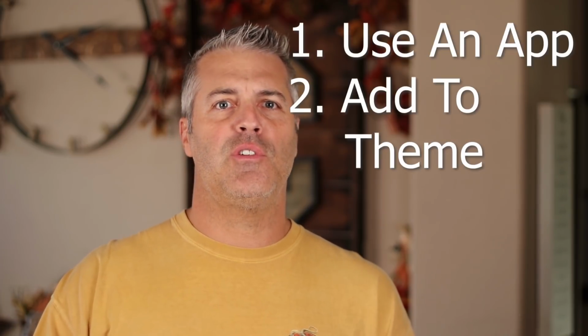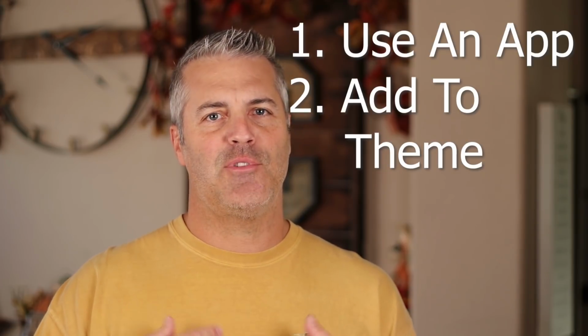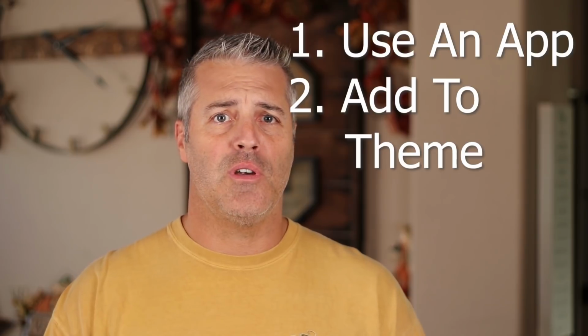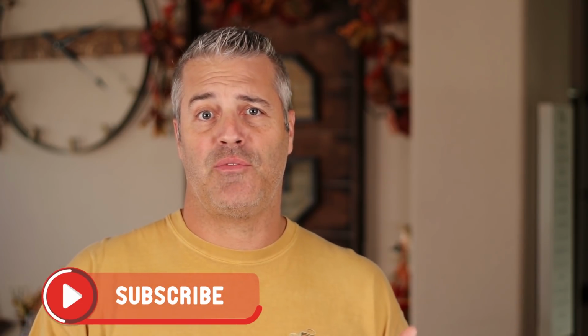I'm going to show you two different ways that we can install trust symbols on our website. One is through an app, and one is the do-it-yourself, do-it-your-way method right into the theme. It happens to be the way that I prefer, and I'll show you why when we jump over to the computer. Also, I've got a little trick that I'm going to show you that really helps people validate that it's something that's real on our website.